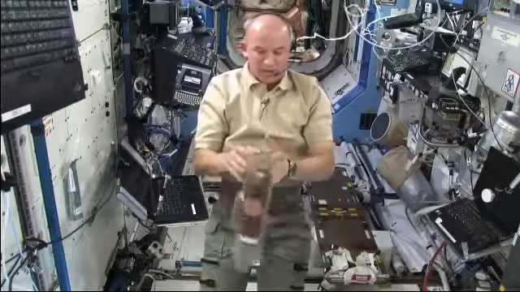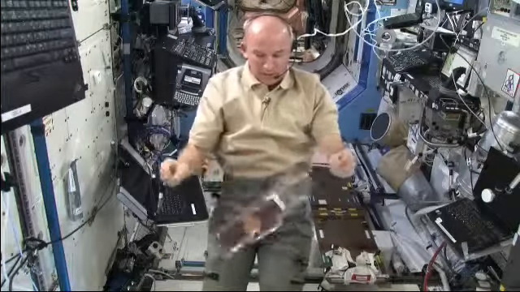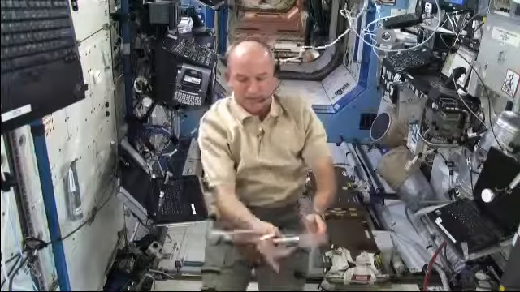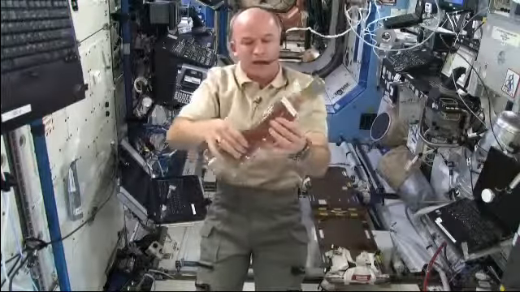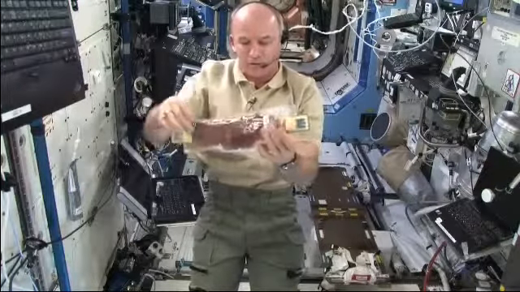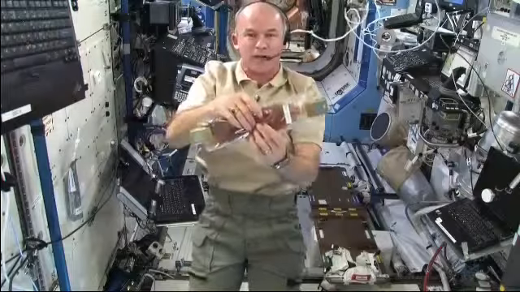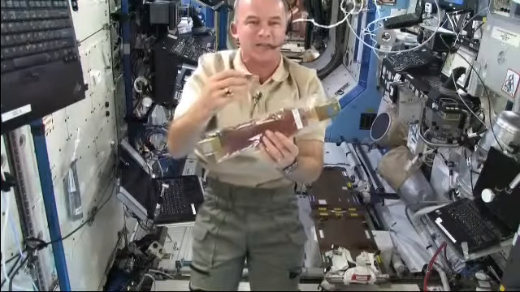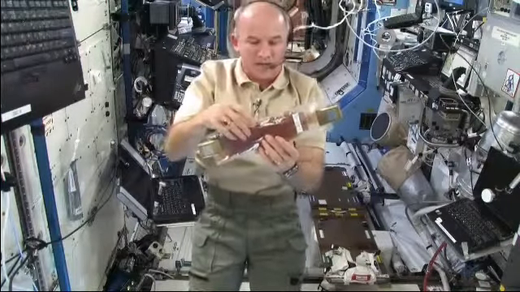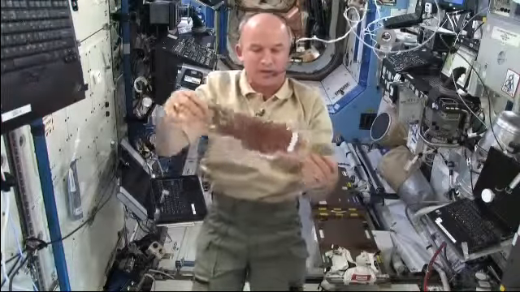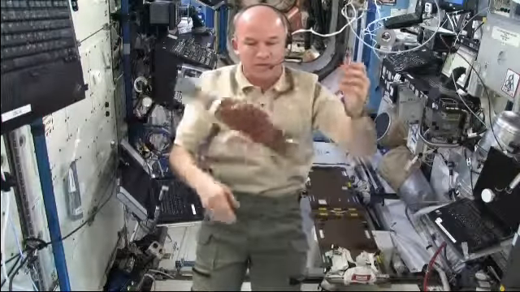Why do they do that? Because of the centripetal force spread throughout the tea. The liquid tea goes to the outside of the bag, and it forces the air into the center, because the air has less mass, less density than the liquid. So the air goes to the center. I'll try it one more time.